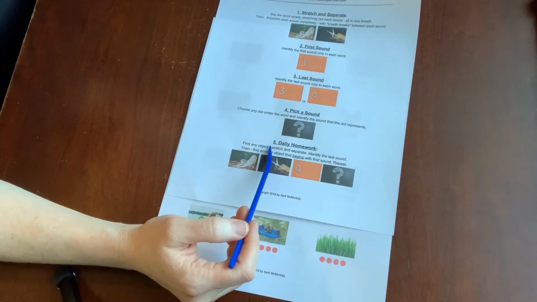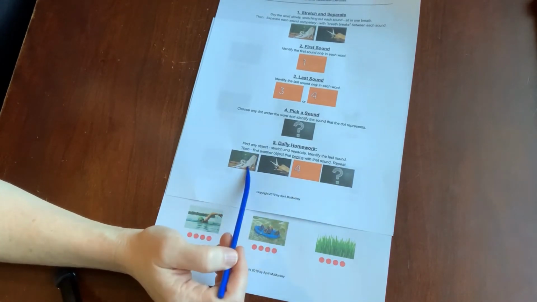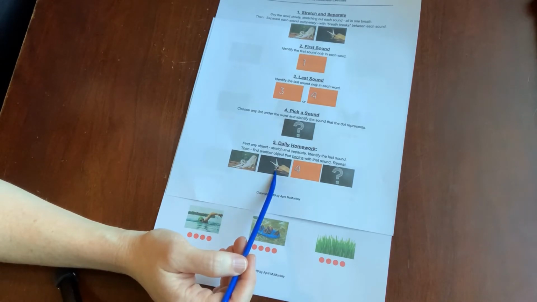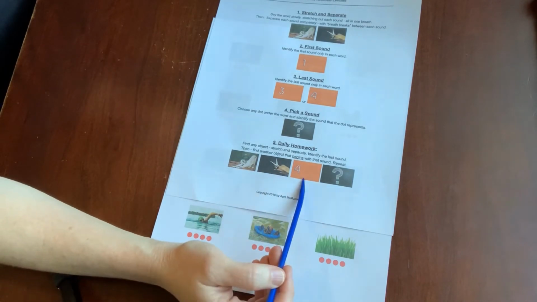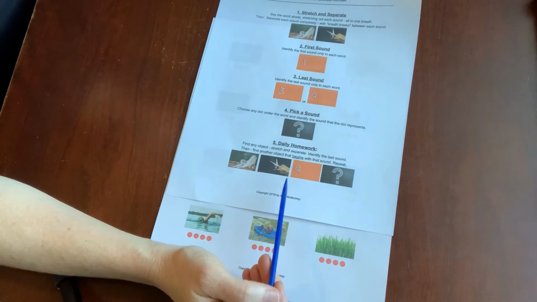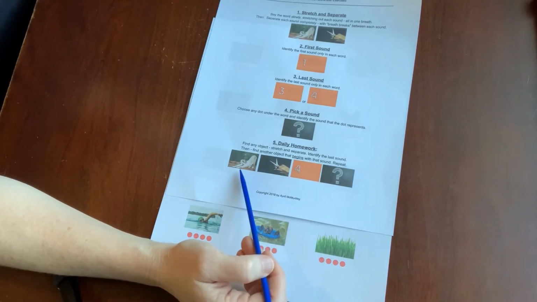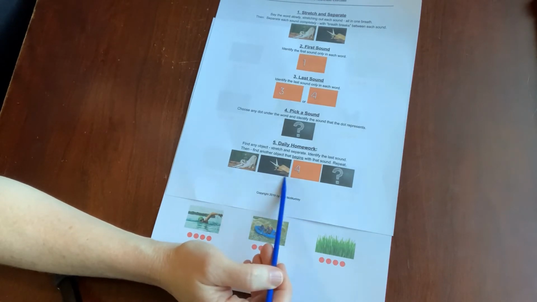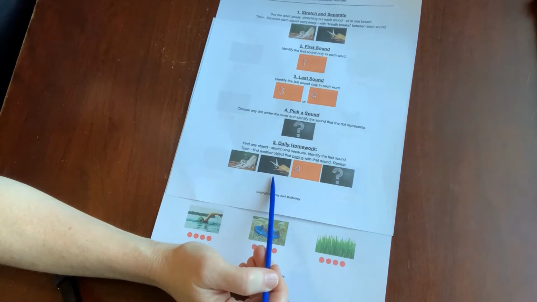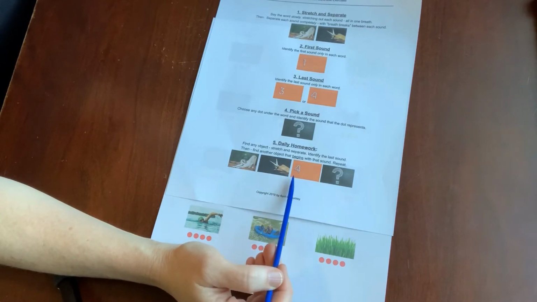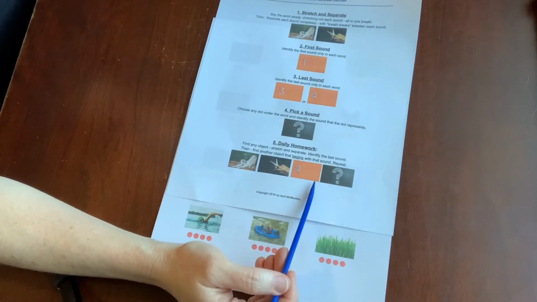And then the last optional homework, which I highly recommend, is to stretch, separate, and identify the last sound in any word that you see around your home. So if you saw a plate, you would stretch it, plate. Separate the sounds, p, l, a, t. Identify just the last sound, t.